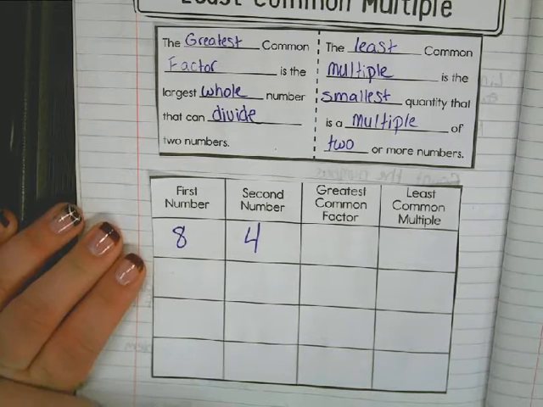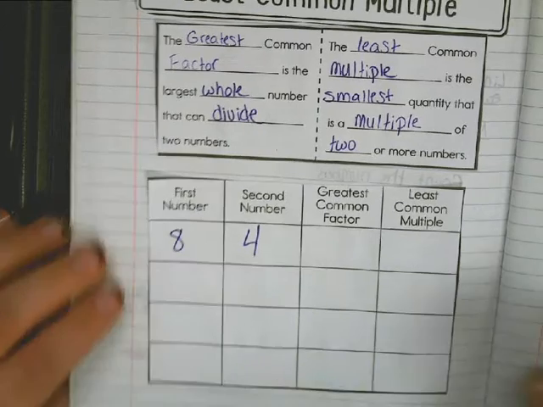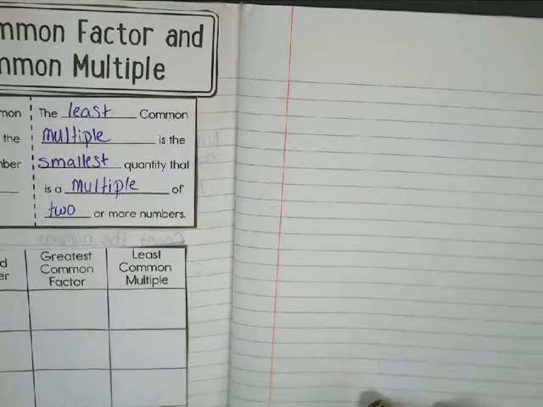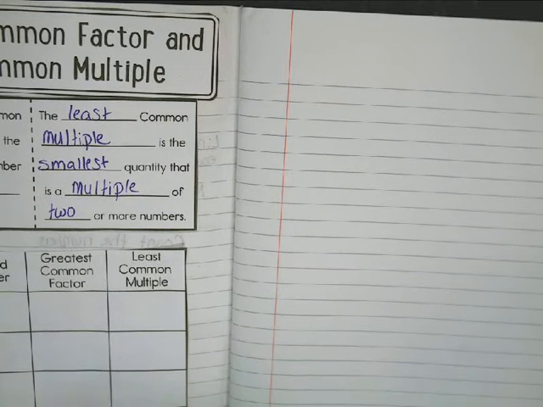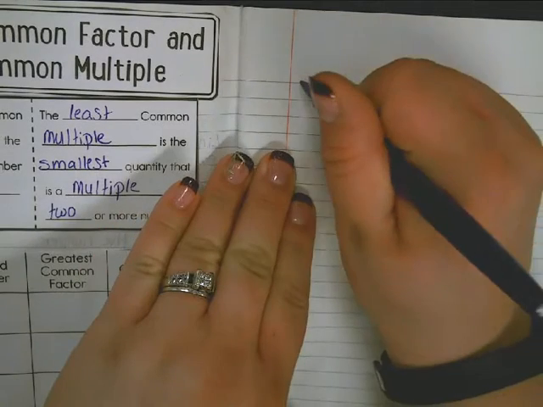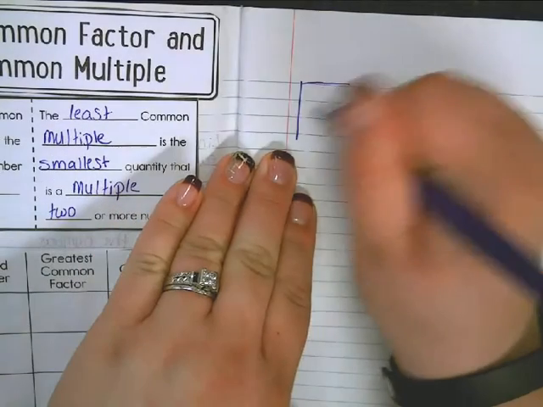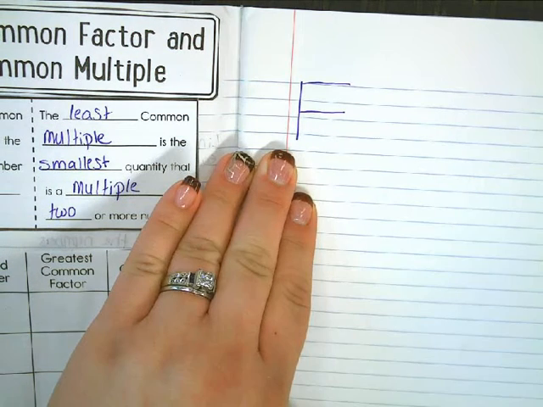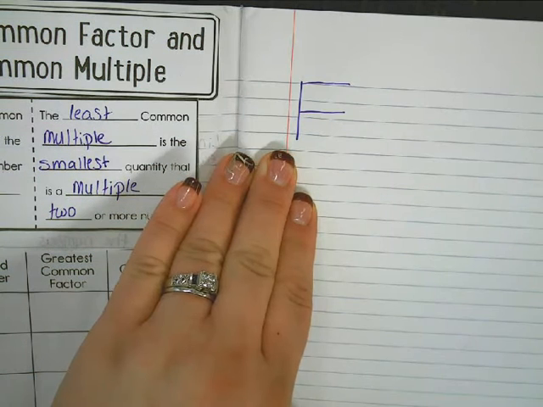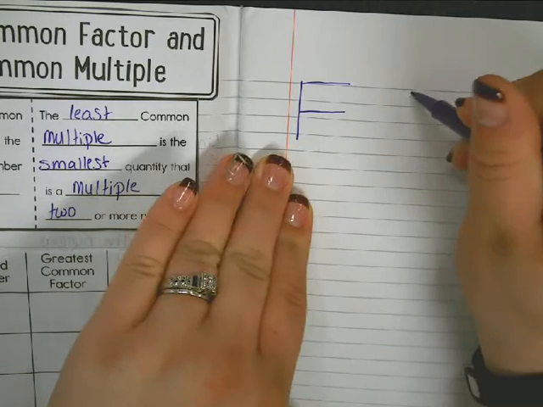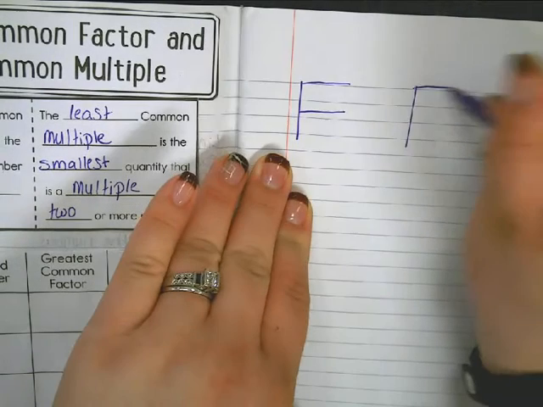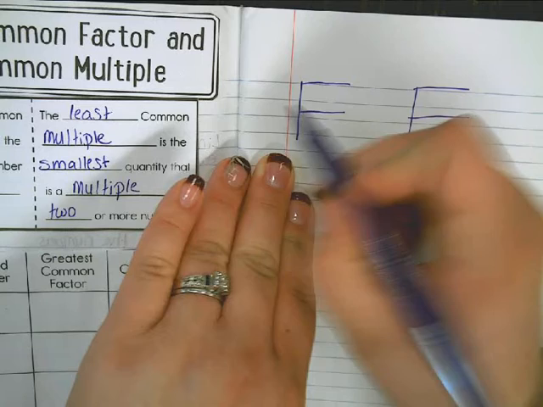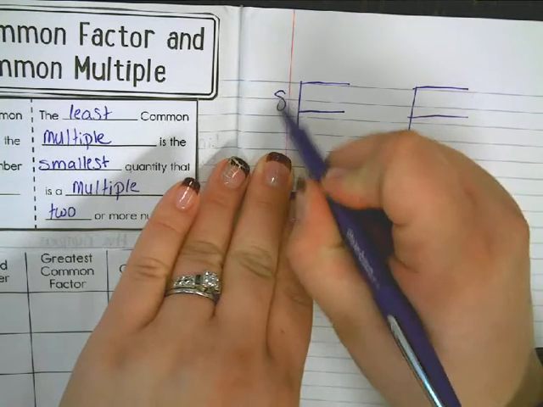So what you're going to do on page 11, when you're finding the GCF, you're going to make the letter F. Right? You have to make an F for each number. So I'm going to put my 8 on the outside and 4.